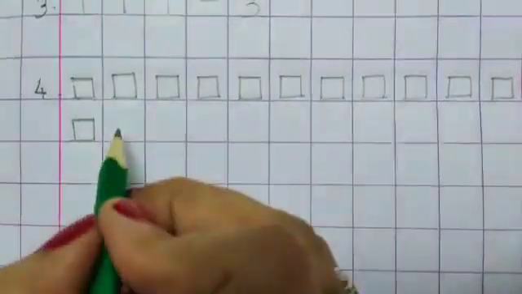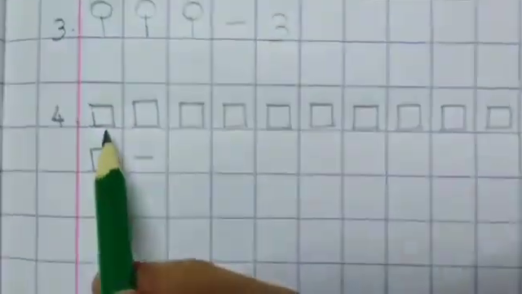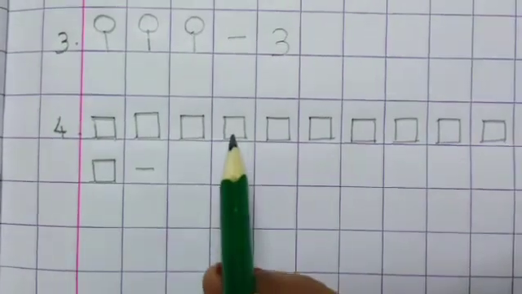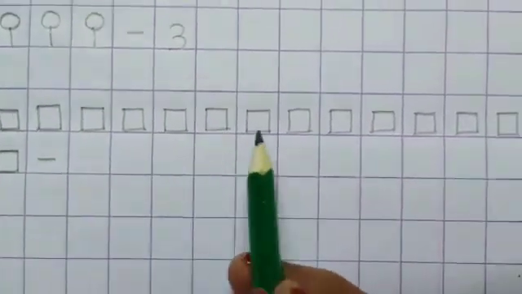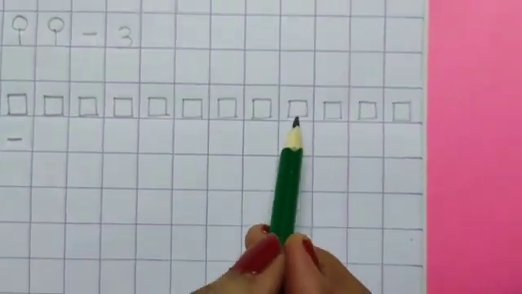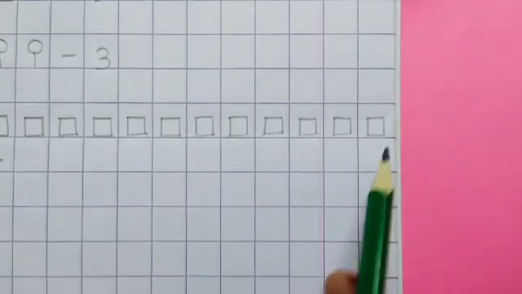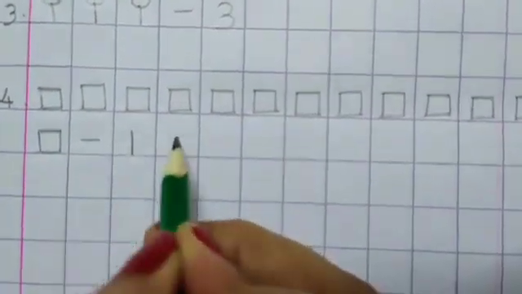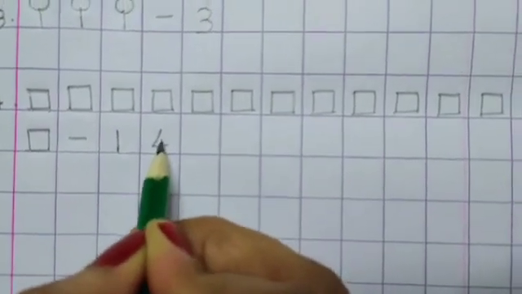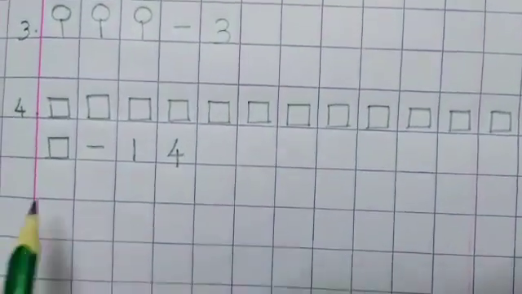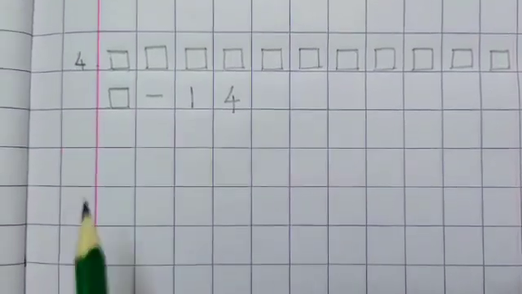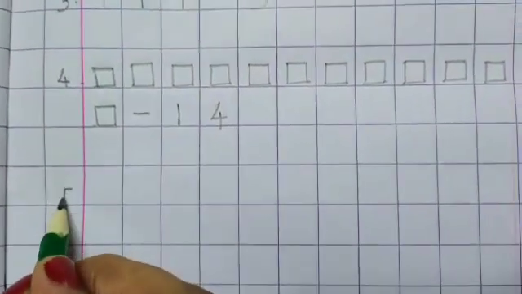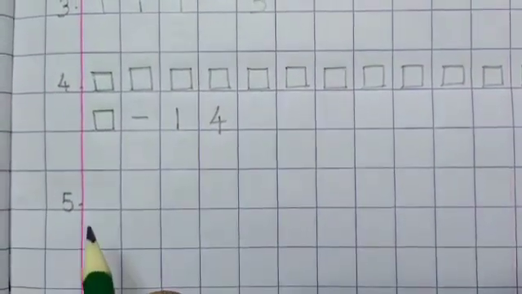Now let's count. We'll put a dash and then we'll count. 1, 2, 3, 4, 5, 6, 7, 8, 9, 10, 11, 12, 13, 14. So 1, 4, 14. You leave a box and then you write the last number 5 in the margin.